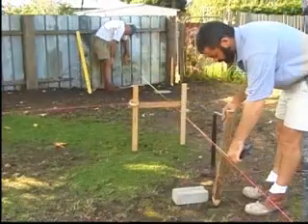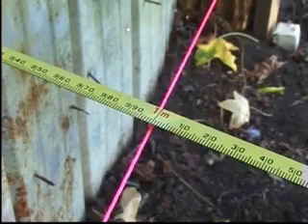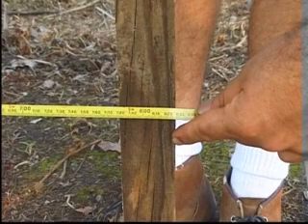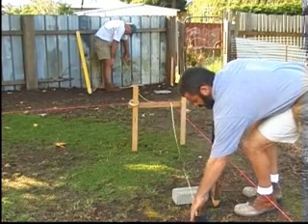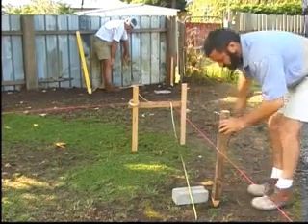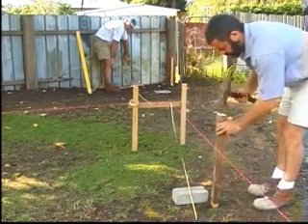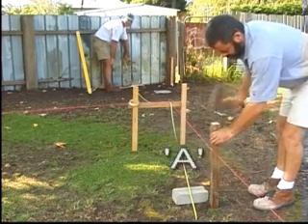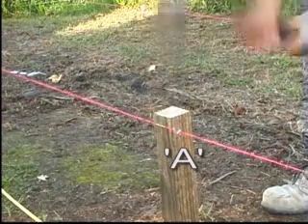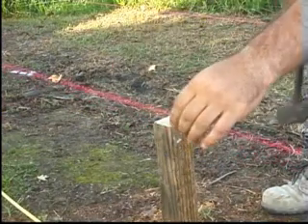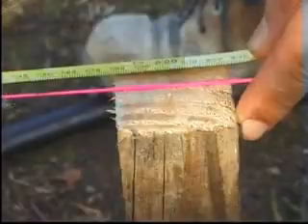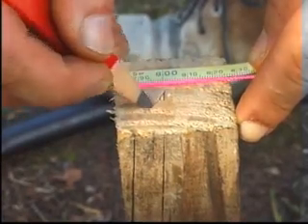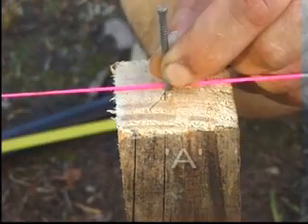The rear setback is measured from the rear boundary line back along the string. This measurement locates the corner of the building. A peg, here called A, is driven into the ground at this point so that the head of the peg is just under the string line. The exact position of the corner is marked with a nail driven into the peg head.